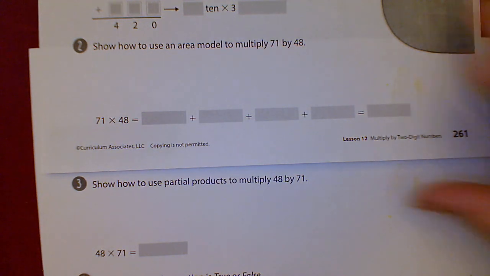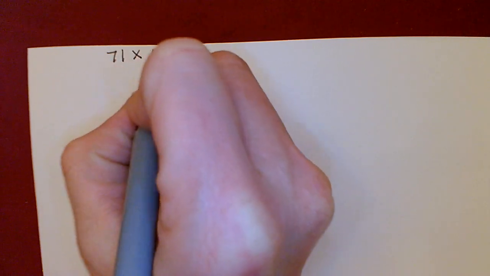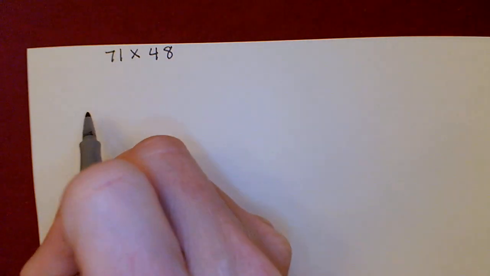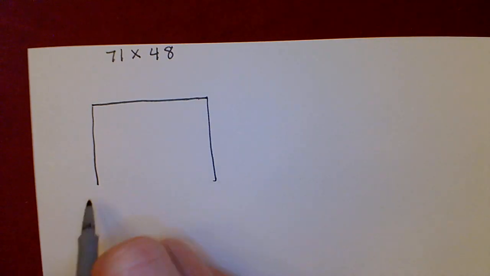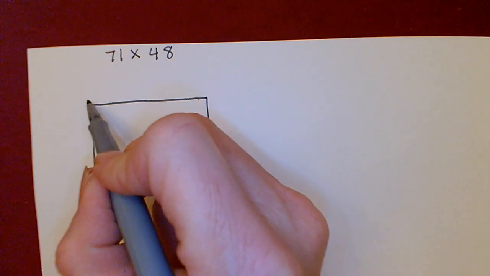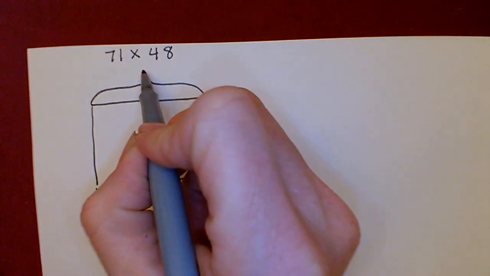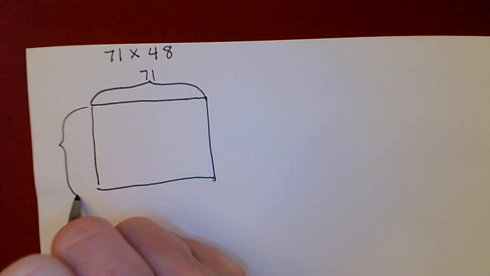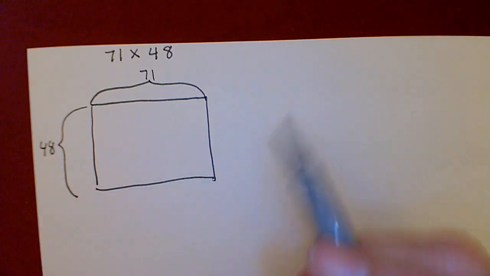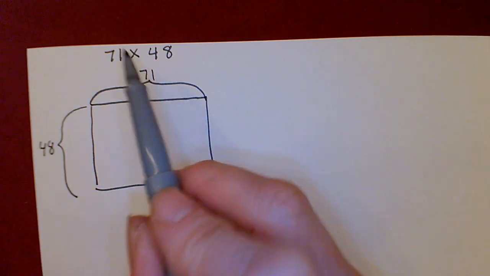I'm going to work this through on a separate piece of paper so I have some room to work. So again, 71 times 48 is the same exact thing as 48 times 71. I'm going to start with the area model. So I'm going to draw myself a nice area model, give myself some room to work. I'm going to put 71 up here, and then I'm going to make this side 48.